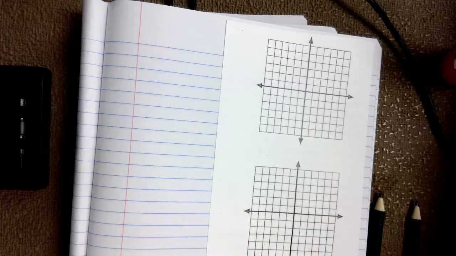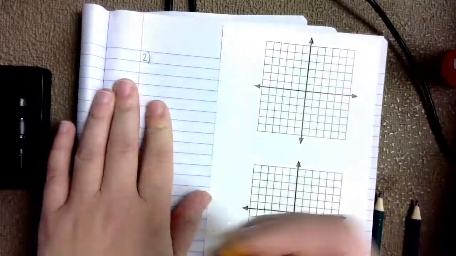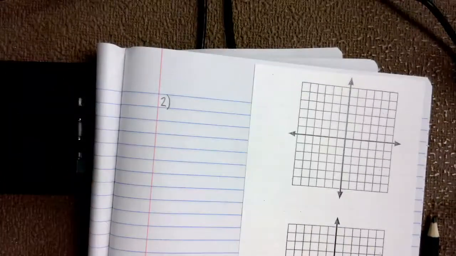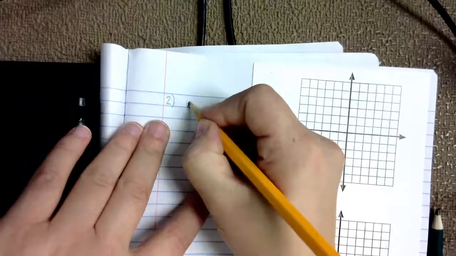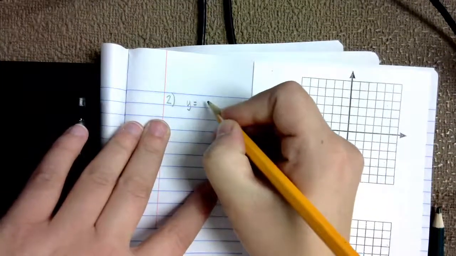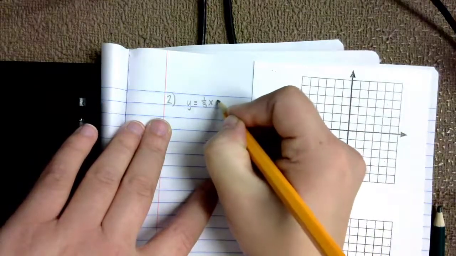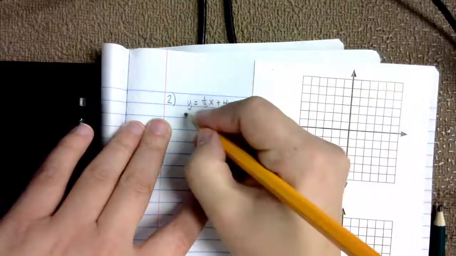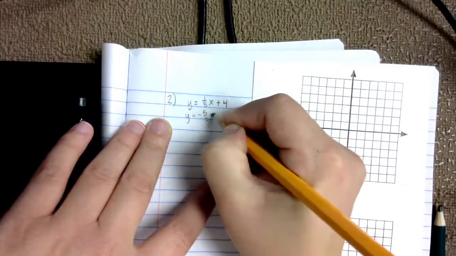Alright, number 2. This is example 2. We did example 1 on the front side, so we're on example 2. We're going to do 3 examples here, and then we will be moving on to your practice today. Alright, so for example 2, we have two equations. It's one system, y equals 1/3 x plus 4, and y equals negative 5/3 x minus 2.